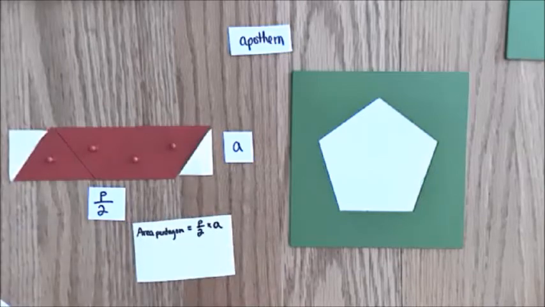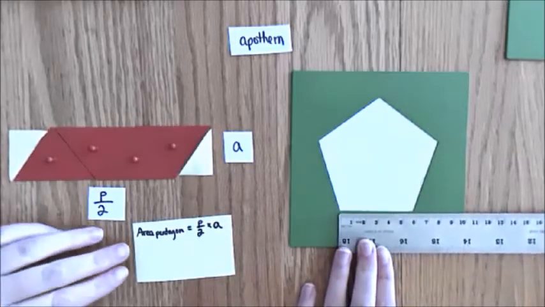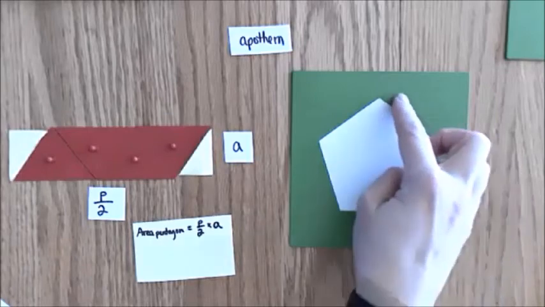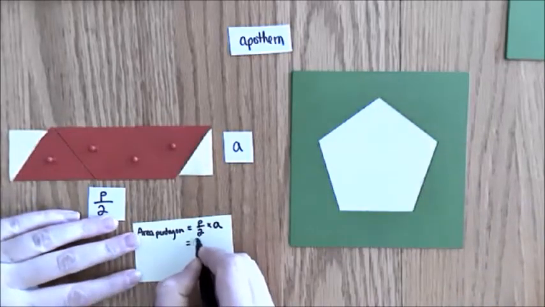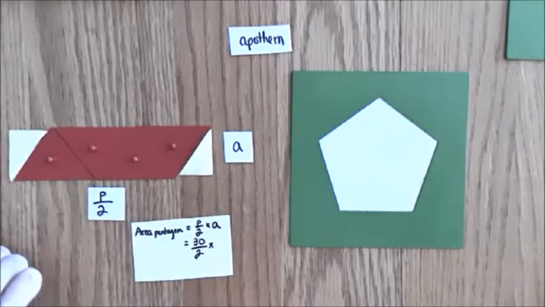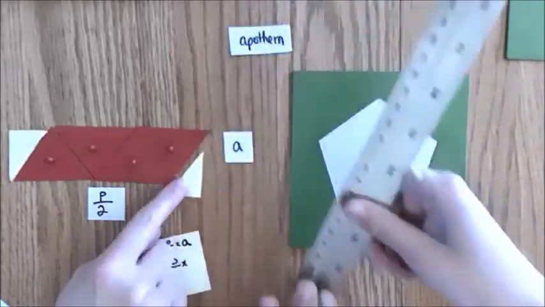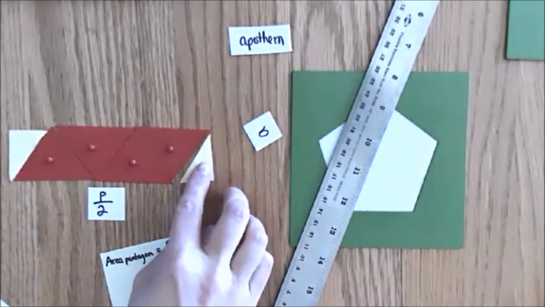So let's see if we can measure this. Let's go ahead and find the area of this pentagon. Can you find, in centimeters, the length of just one of the sides? 6. So what if this side is 6? So we have 6 plus 6 plus 6 plus 6 plus 6, or 6 times 5, 30. So our perimeter is 30. And what is our apothem? You can measure it off of here since they're already cut. Looks like 4. 4.